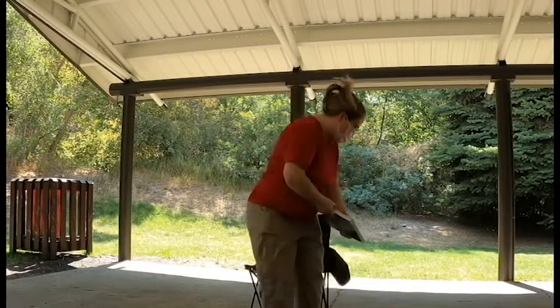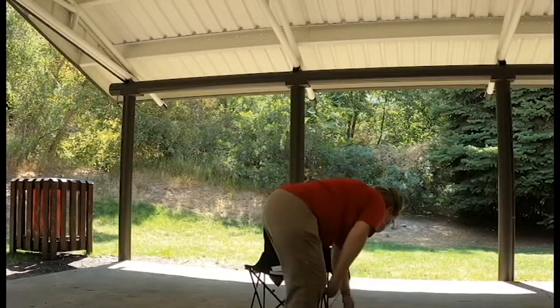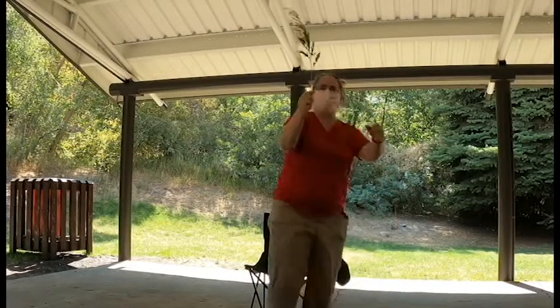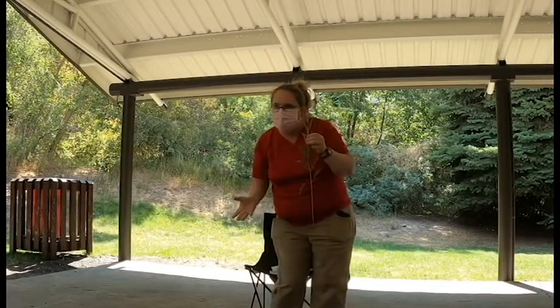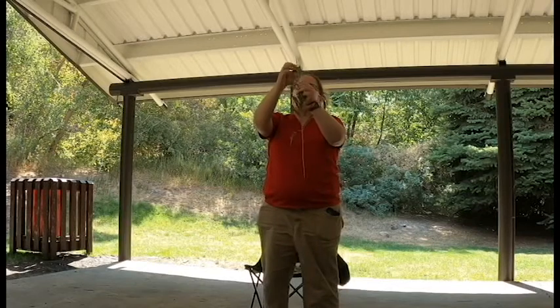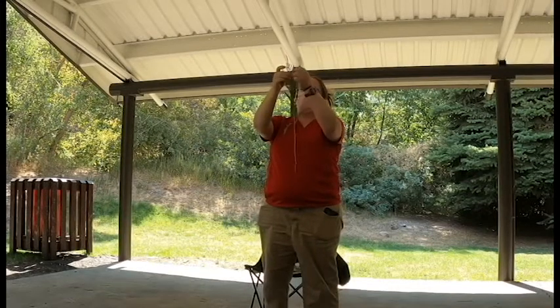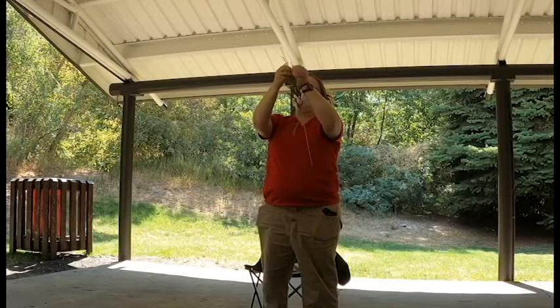The peduncle is the inflorescence stalk, okay? So it's the portion of the inflorescence where there are no flowers. In this particular one, I'm going to peel off the leaves here.